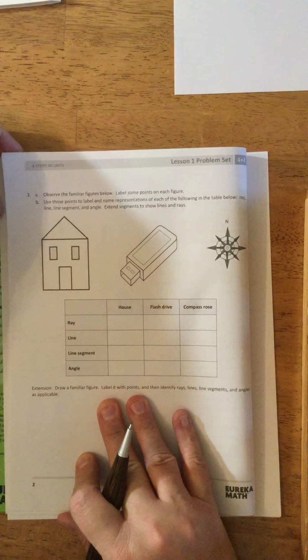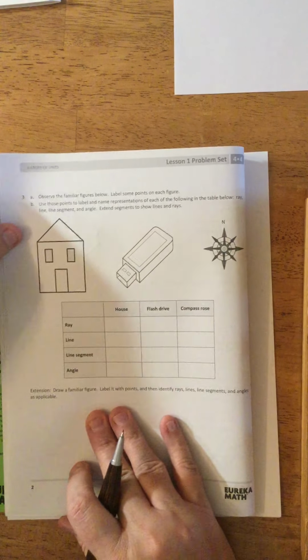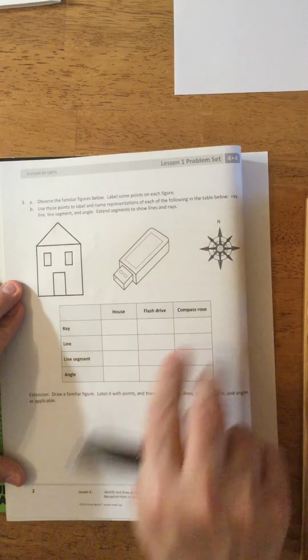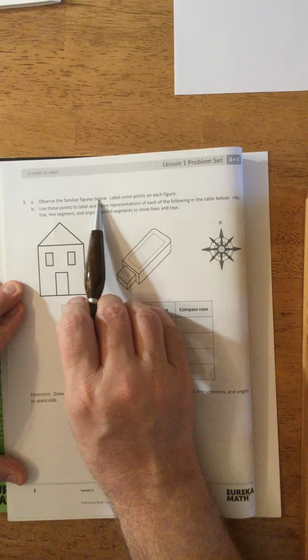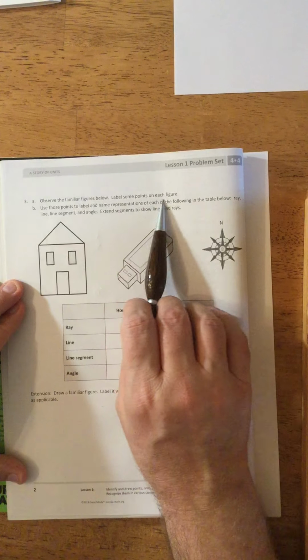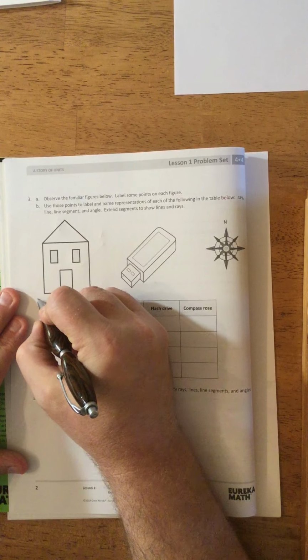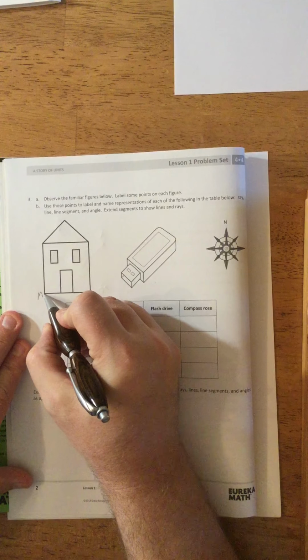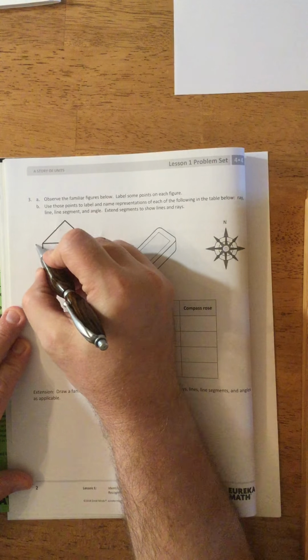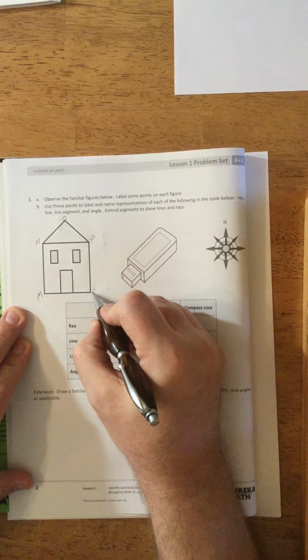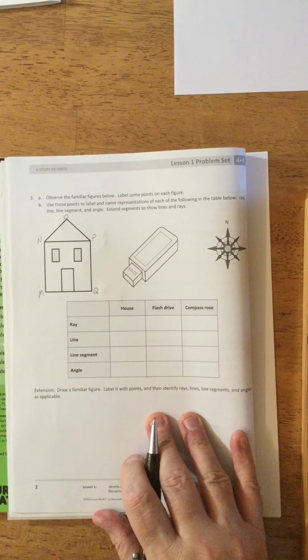We're going to do, because we can also identify some points on here. So it says observe the familiar figures below. Label some points on each figure. So I'm going to just pick some points. I'm going to say this corner, or this vertex is M, N, O, P, and Q.